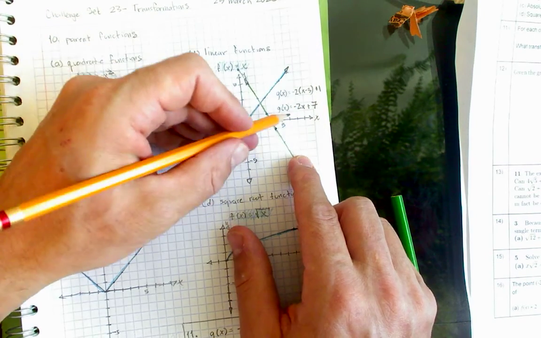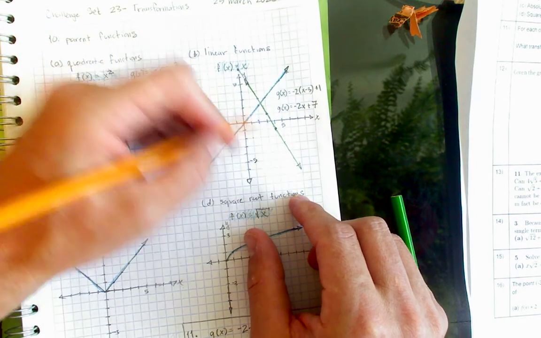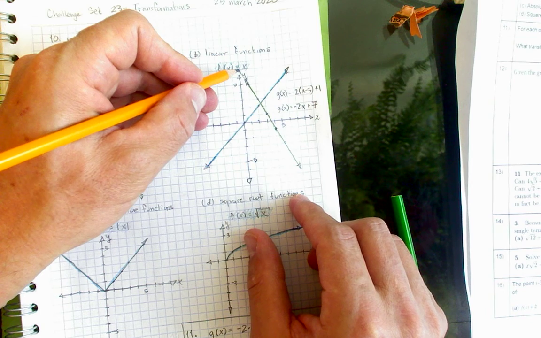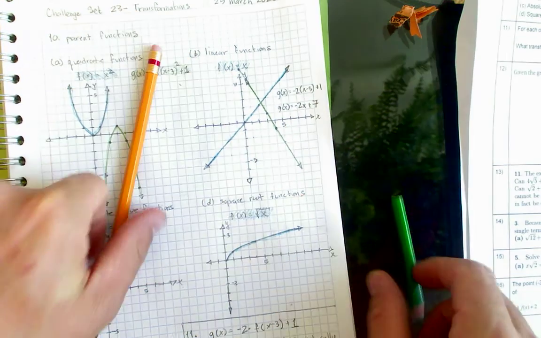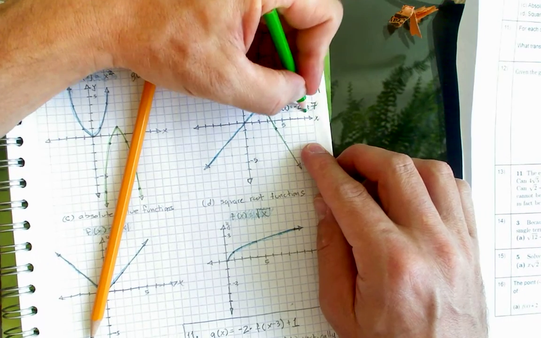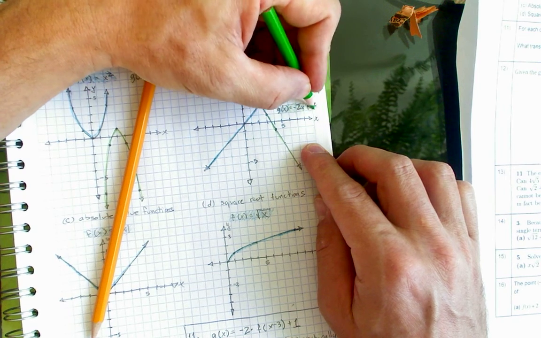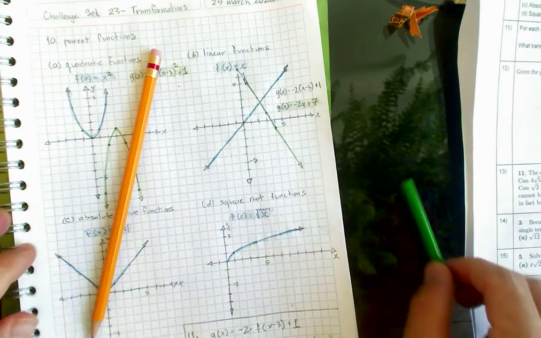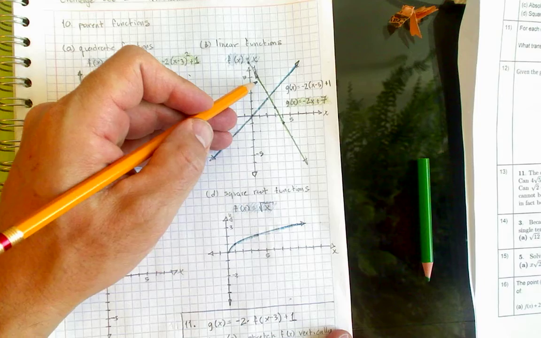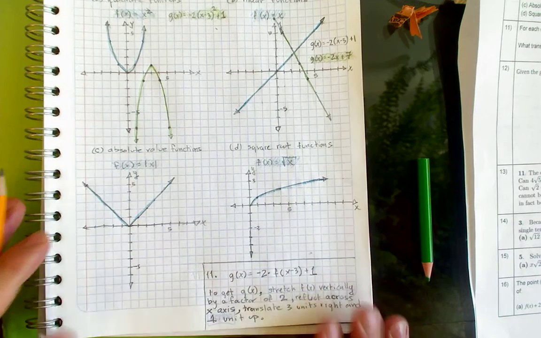And notice this green line has a y-intercept of 7 and a slope of -2. So when I take the equation and convert it into slope-intercept form, it matches just perfectly with the actual transformation that I performed graphically.